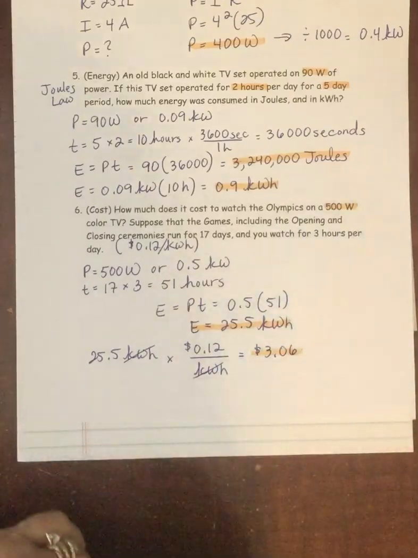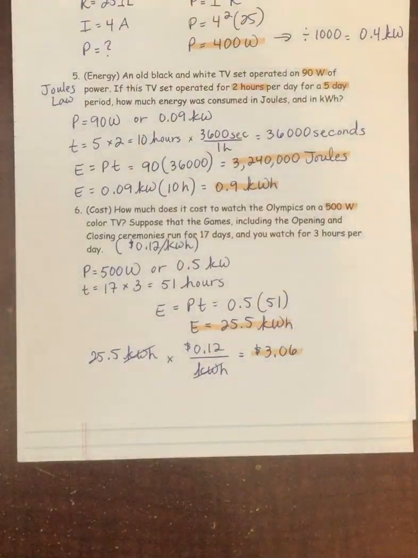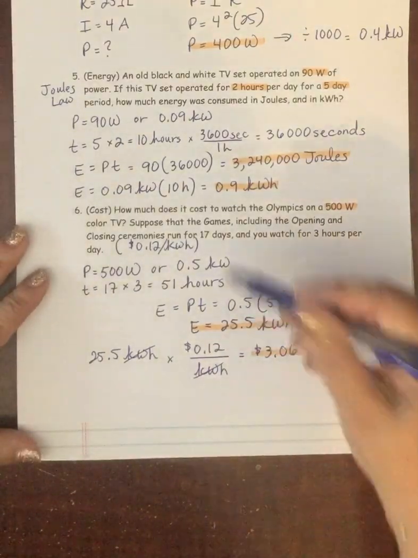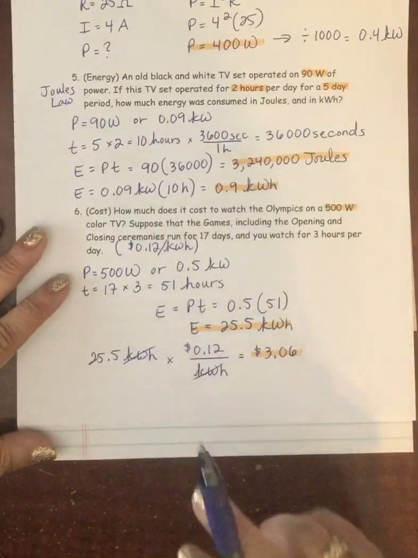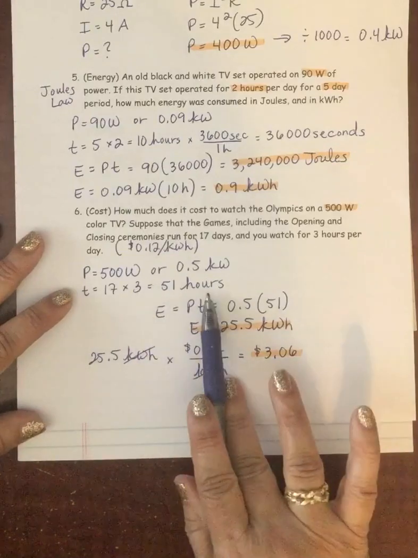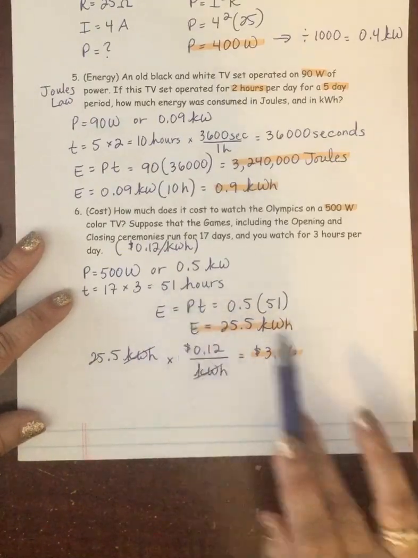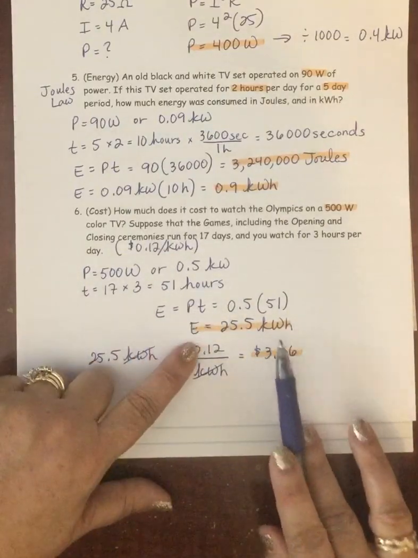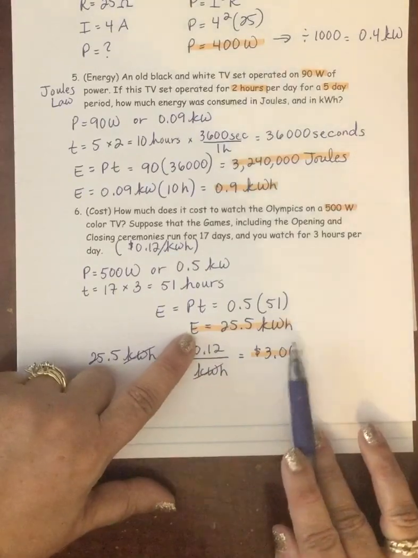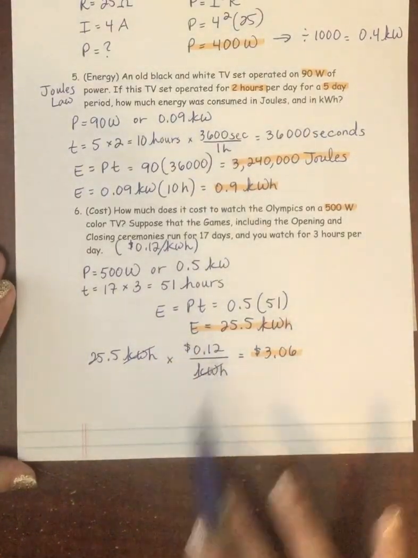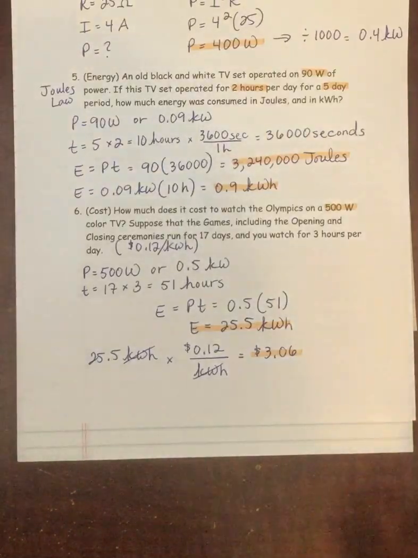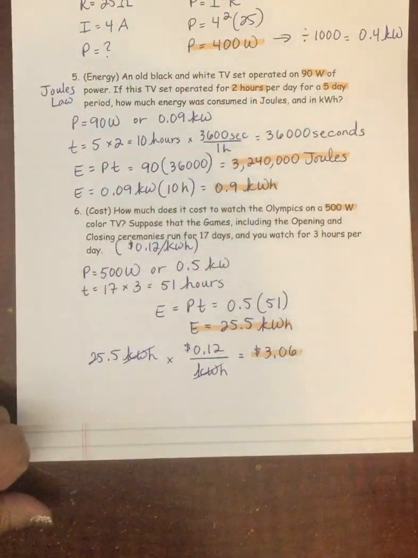And that's how you do cost. So it's really just a matter of being in the right unit. You have to be in kilowatts, which means you're going to take your watts and divide by 1,000. And you have to be in hours as far as your time, so that when you multiply power times time, you end up in kilowatt hours, which is the unit you want. And then multiply it by the cost. And that's it. So those are your problems.